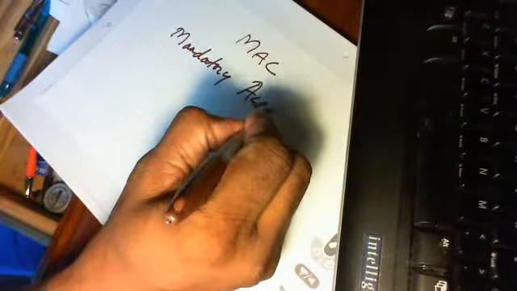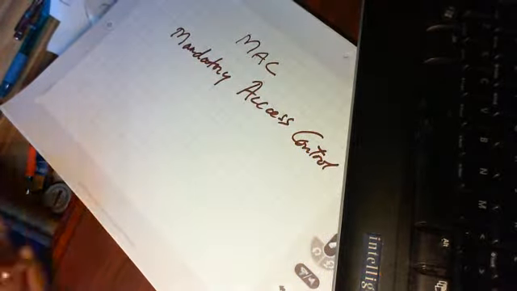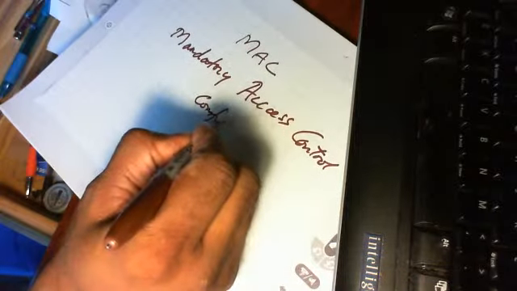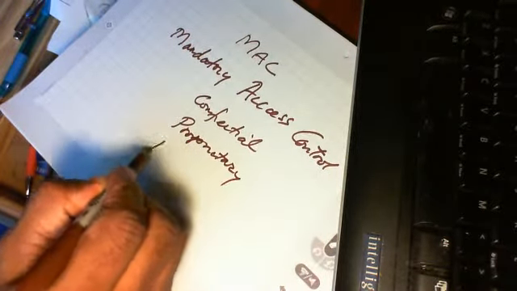So the other model is MAC. This one is mandatory access control. Mandatory access control, it works a different way. It is based on the concept of an object is either confidential, proprietary, or public.